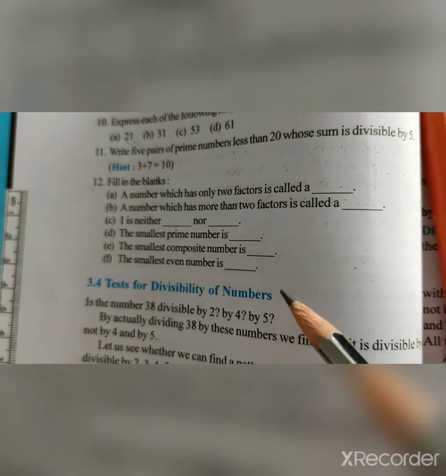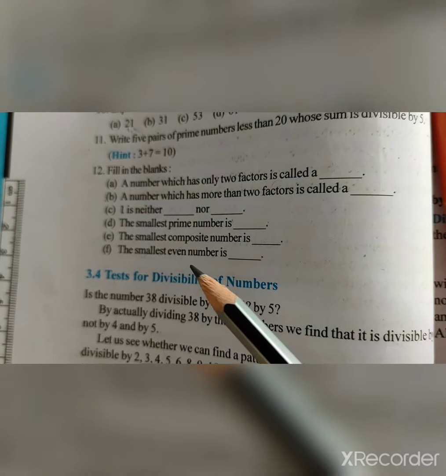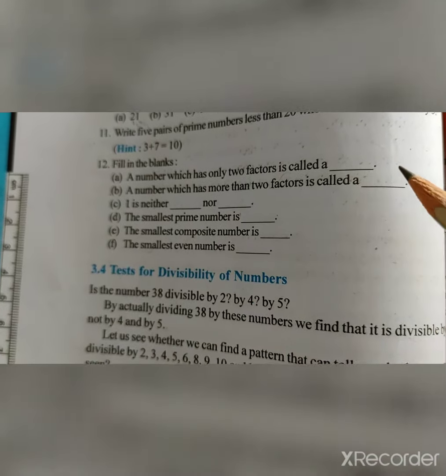And if asked, the smallest even prime number is also 2. And in this way exercise 3.2 is completed. Now complete your notebook.